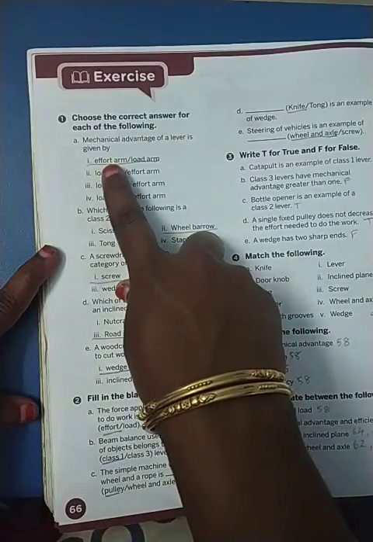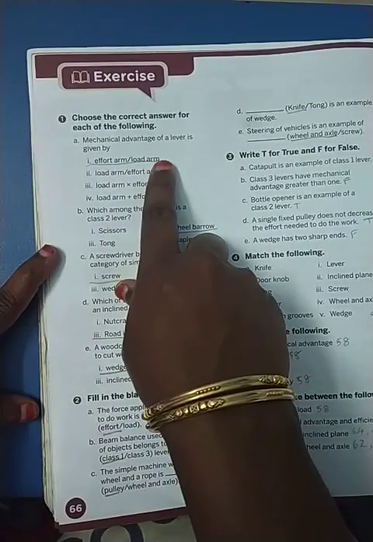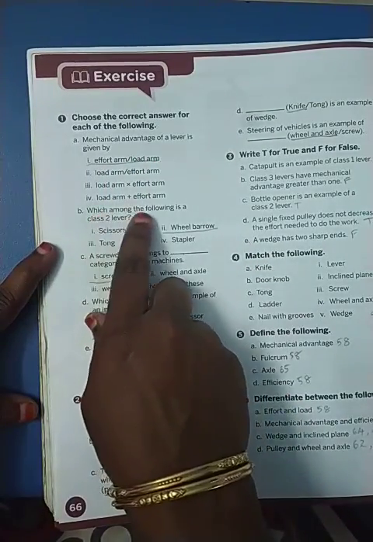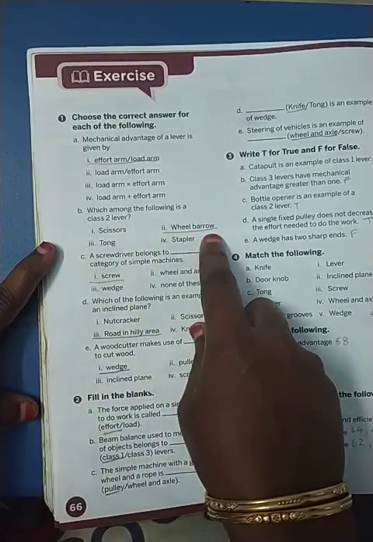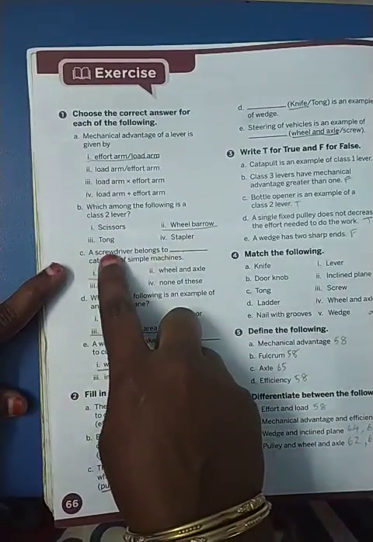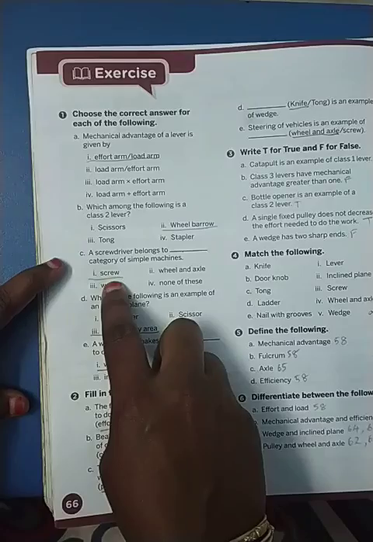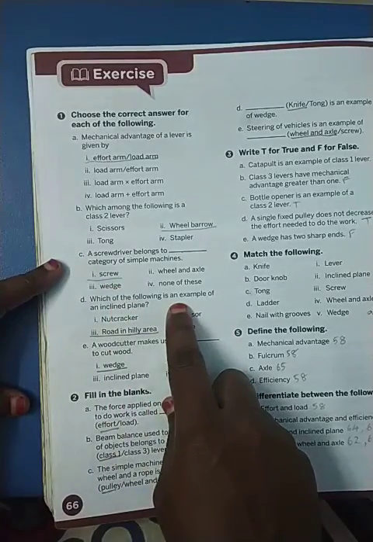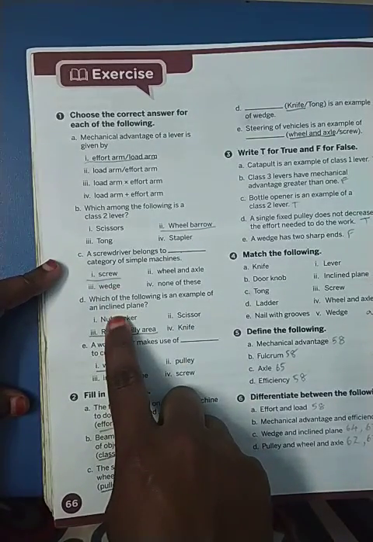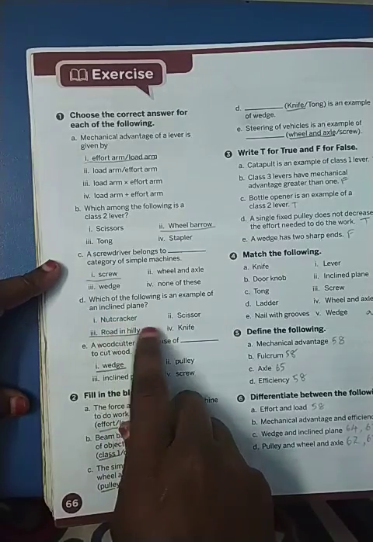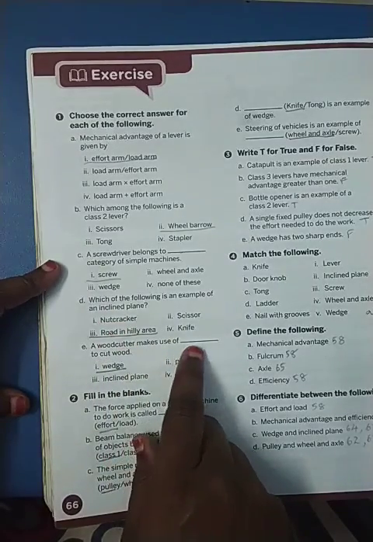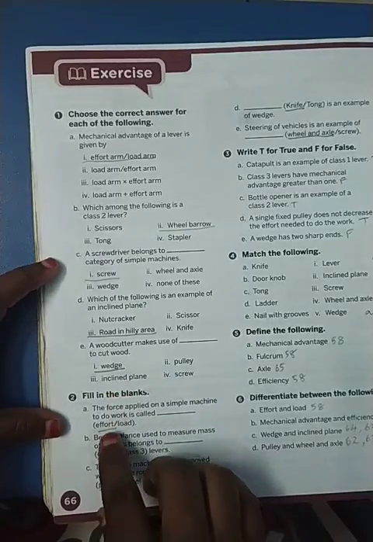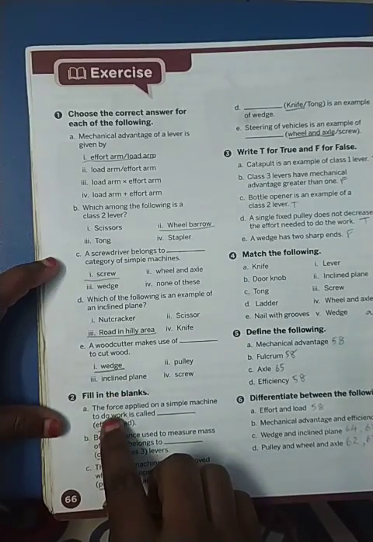Okay, coming to the exercises. Mechanical advantage of a lever is given by effort arm by load arm. Then which among the following is a class 2 lever? Wheelbarrow. Okay, screwdriver belongs to screw. Then which one of the following is an example of an inclined plane? Road in the hilly area. A woodcutter makes use of the wedge.